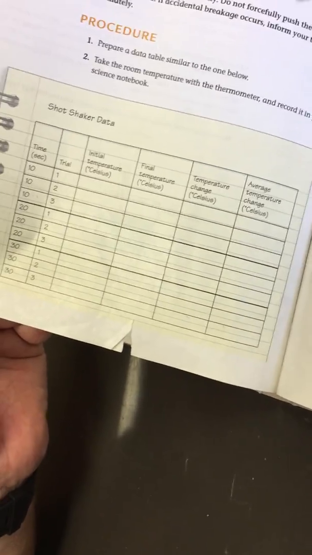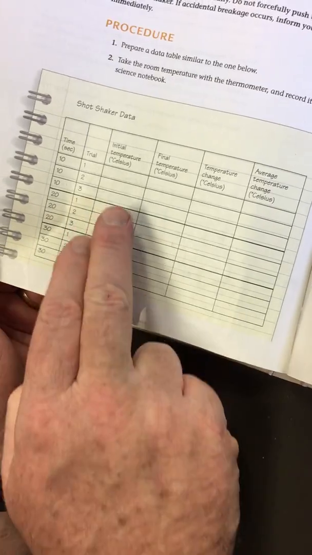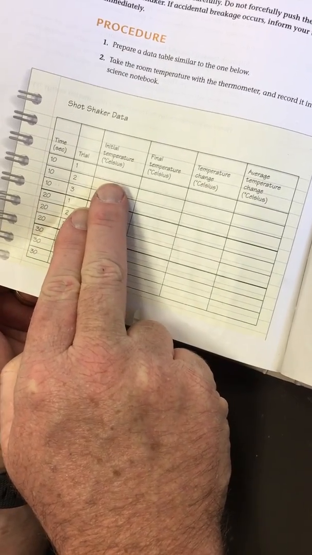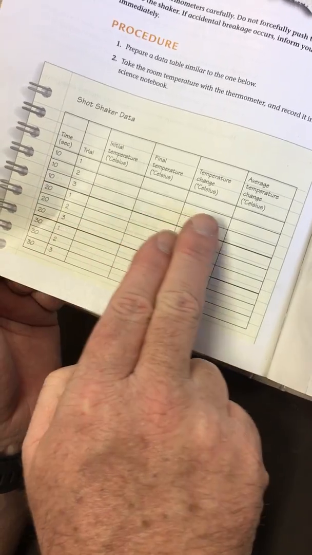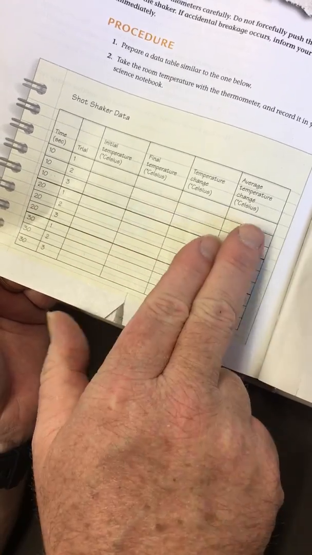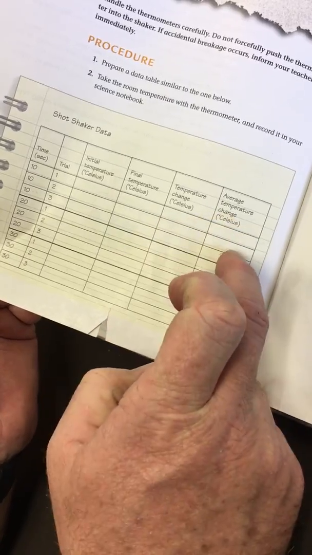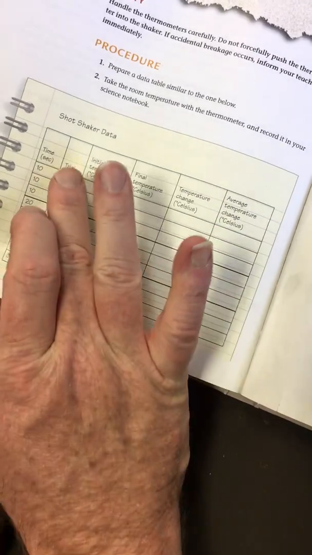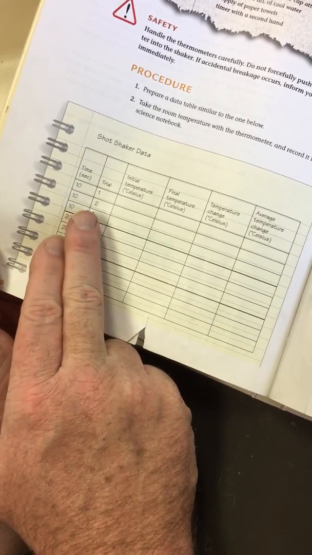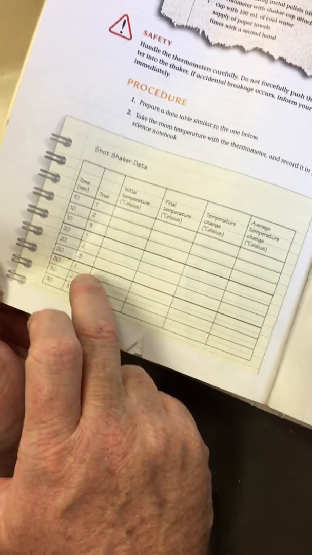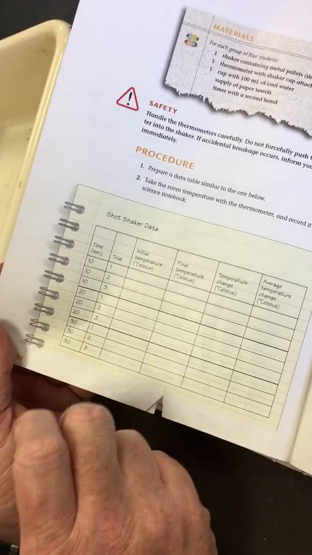In your data table that you were supposed to create in your lab notebook, you will write down that initial temperature in this first box here. We will then write the final temperature after we shake it for 10 seconds. And then we'll find the change, and then we'll add the three changes up to find the average. Now notice that we are going to do 3 trials: 3 trials at 10 seconds, 3 trials at 20 seconds, and 3 trials at 30 seconds.